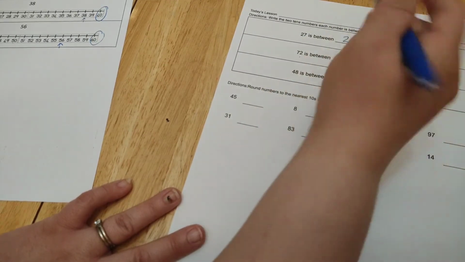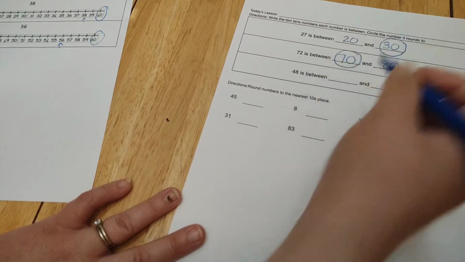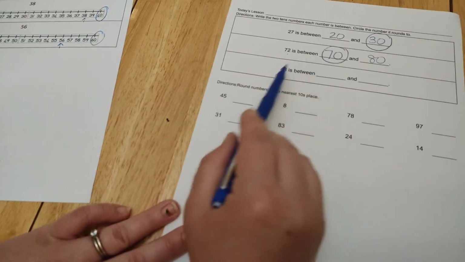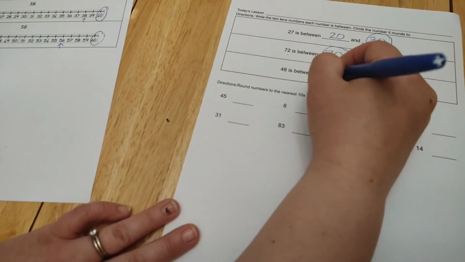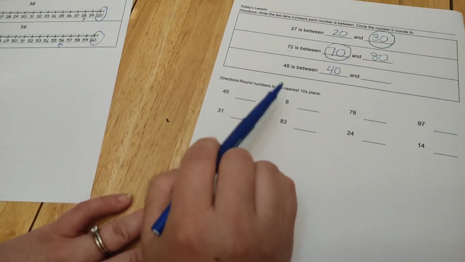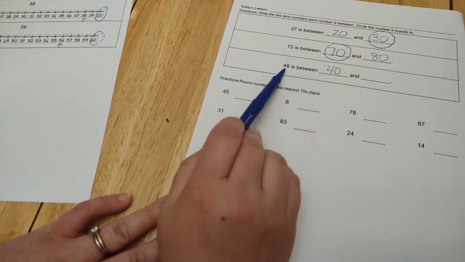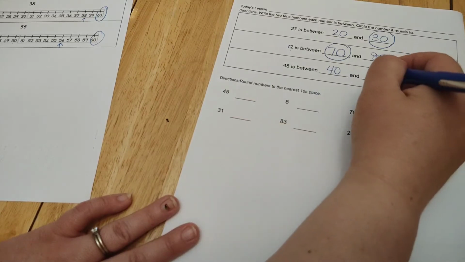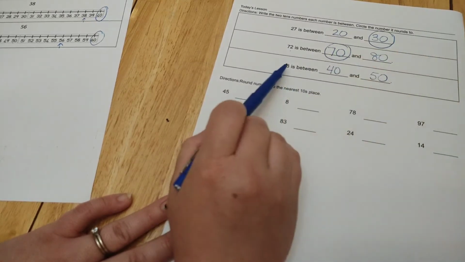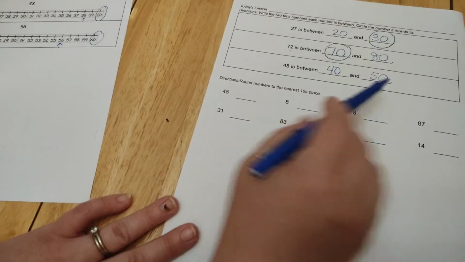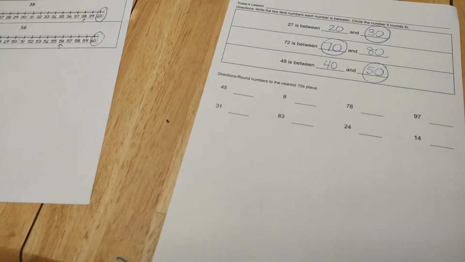It's going to be closer to 70. 48 is between 40, 41, 42, 43, 44, 45, 46, 47, 48, 49, 50. And since 48 is closer to 50, I'm going to circle 50. So that's what we mean when we're rounding. When you are rounding a number, you are rounding it to the closest tens number, whichever number you are rounding to.